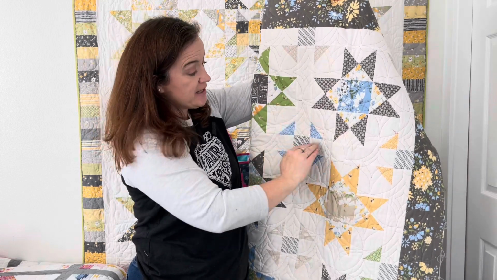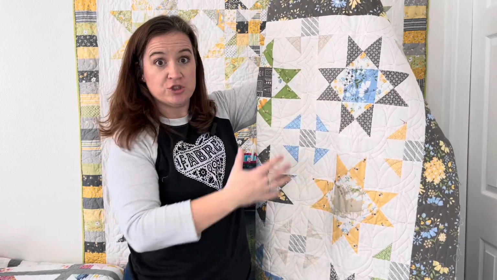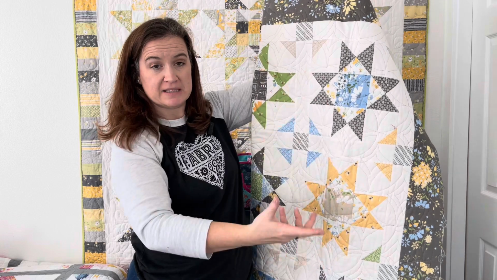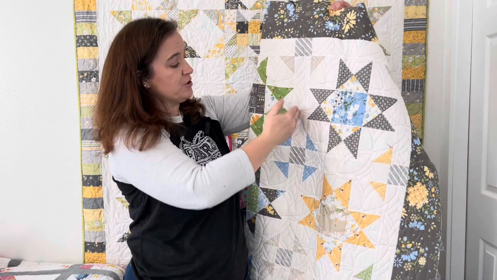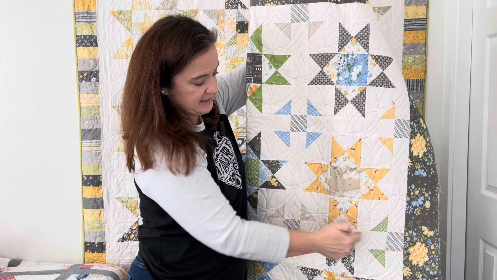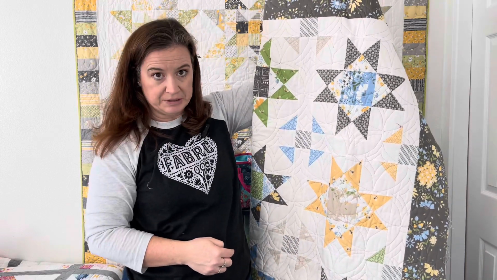That just separates your quilt blocks a little bit to create space and depth. So your sashing is the pieces between your quilt blocks.